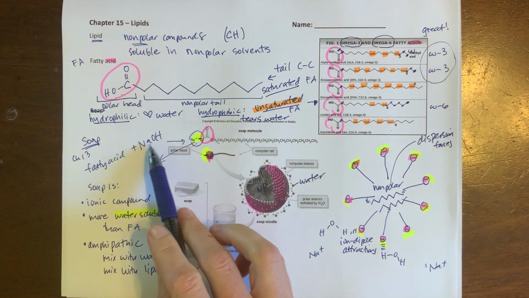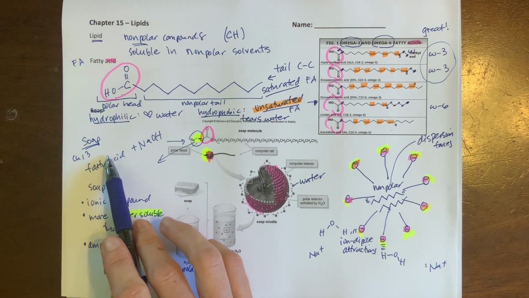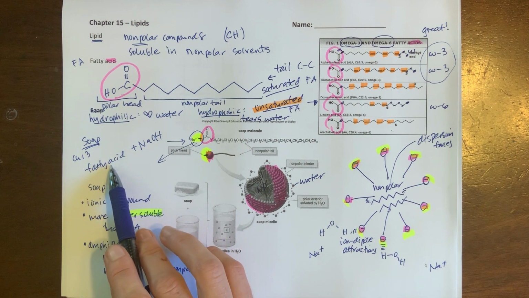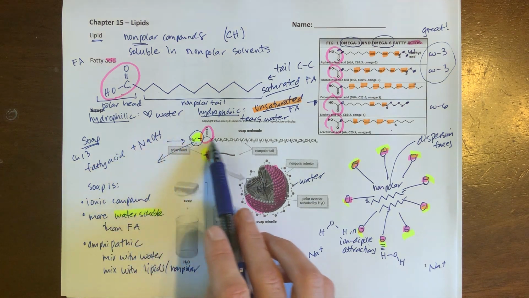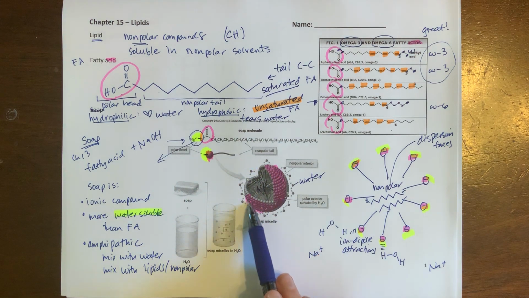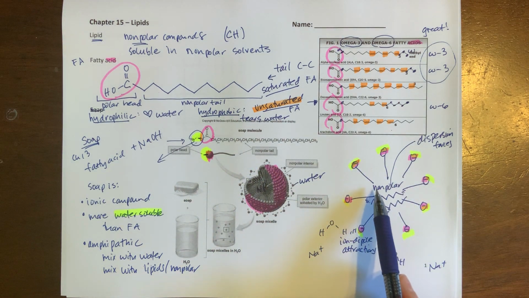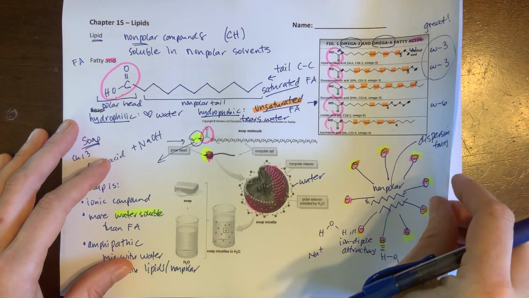And so by adding base to a fat, and this could be an animal fat or a plant fat. If it's a plant fat, plant oil, you would call it vegan soap when you're done with it. But you take that fat, add it to base, you get this soap molecule with the polar head and the charge. Those assemble into micelles, and then the micelles are able to mix with water and simultaneously mix with the nonpolar stuff on the inside. So that is a glimpse of how soap works. Next up, we will move to slide 2.